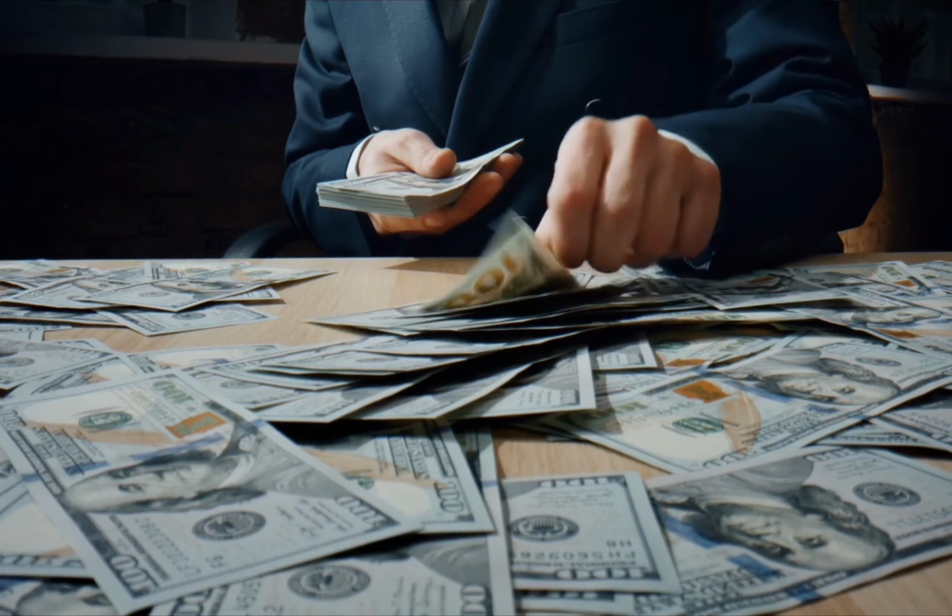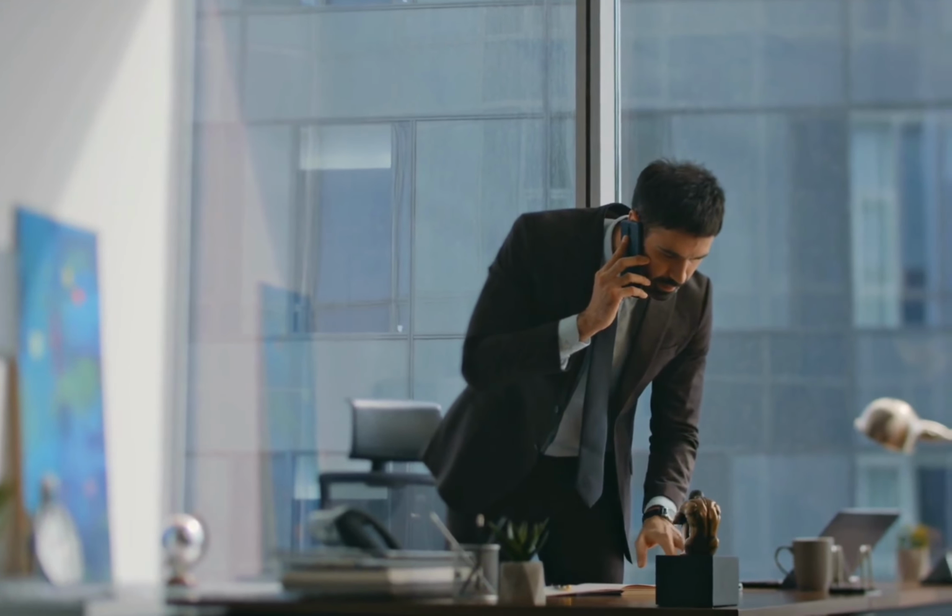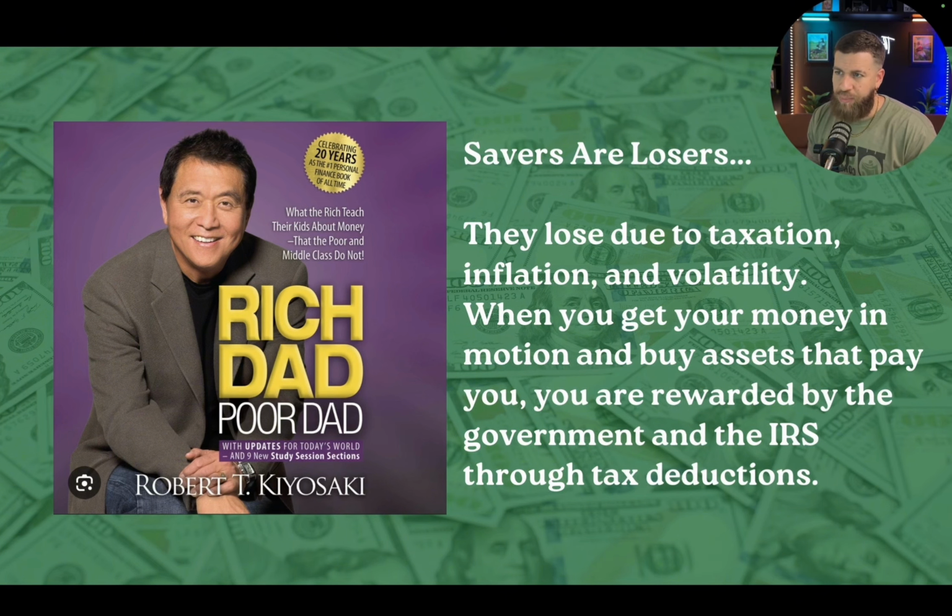At the end of the day, the takeaway is that money in motion is going to help you build wealth. You need to keep your money in motion and never let it be stagnant, just like the banks do with their money. You see, Robert Kiyosaki, author of Rich Dad, Poor Dad, says that savers are losers. They lose due to taxation, inflation, and volatility. When you get your money in motion and buy assets that pay you, you're rewarded by the government and the IRS through tax deductions. Theoretically, if you use a life insurance policy, you're paying for it with your dead self.